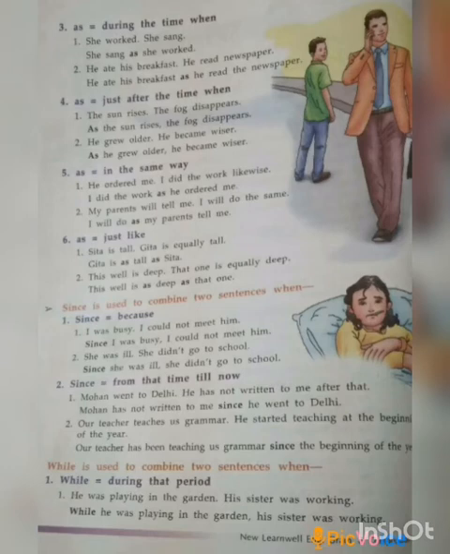And last, while is used to combine two sentences when while is equal to during that period. He was playing in the garden, his sister was working. Here you should write: while he was playing in the garden, his sister was working. For each sentence I read and explain the first example, and you should read all the examples clearly and understand the topic more clearly. Okay, take the next page.